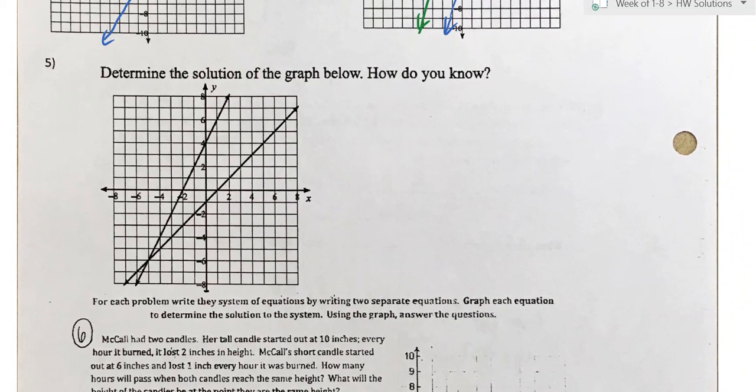We look at number 5. Number 5, they're already graphed for you. It asks what's the solution to the graph. So remember, the solution to a graphed system is where they cross, which is right here. That point has a coordinate: it's 5 to the left, so the x-coordinate is negative 5. The y-coordinate is down 6, so it's negative 6. That would be the solution to number 5.